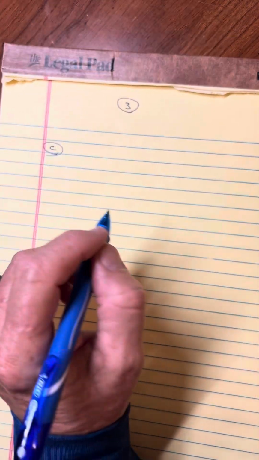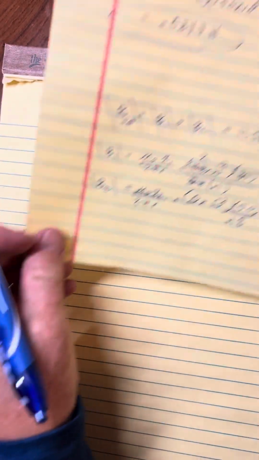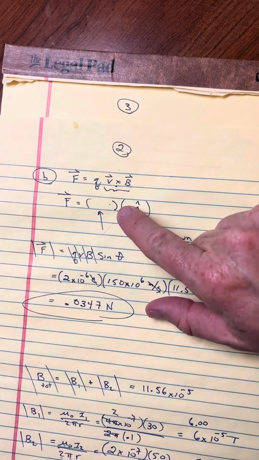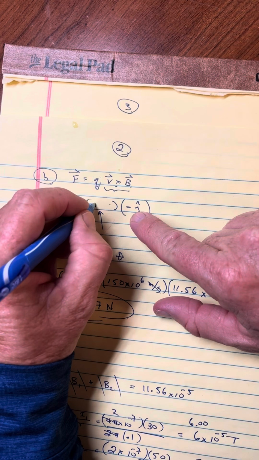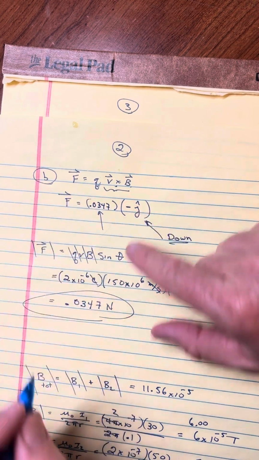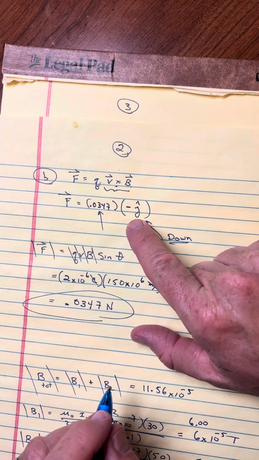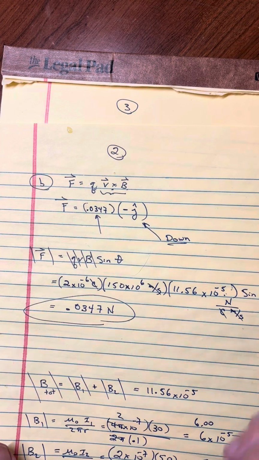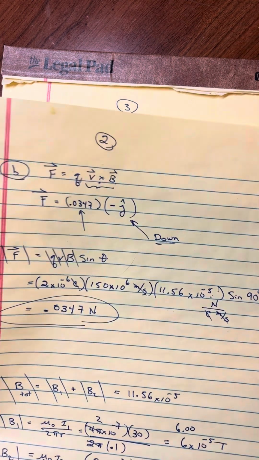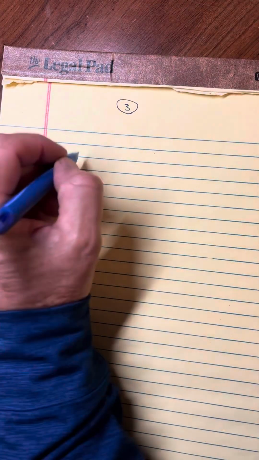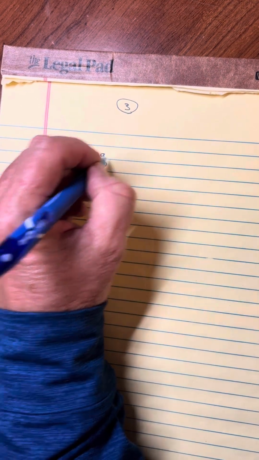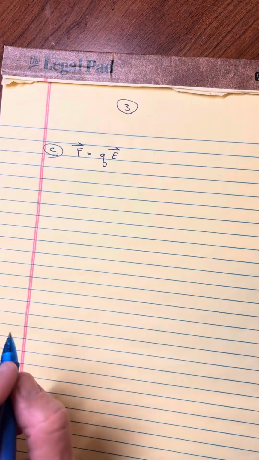Part C. But I hope you'll notice here that we calculated, and I guess I didn't really put it back up here, 0.0347. This is the magnitude and this is the direction, okay? And so the direction is downward, and we're going to then want to have an upward force. And so when it comes to electrical, the amount of force is Q times the electric field.